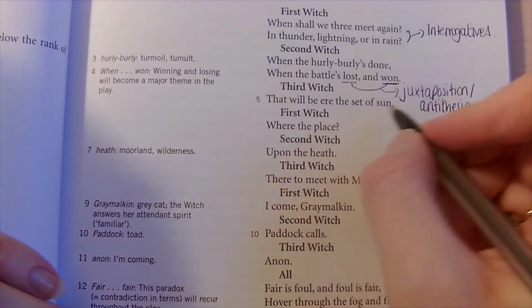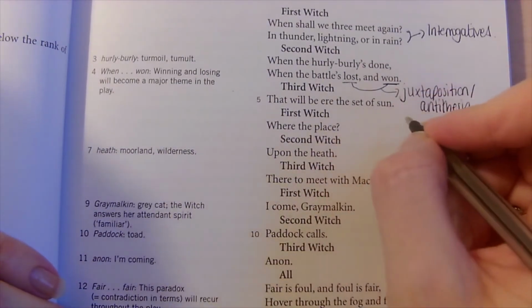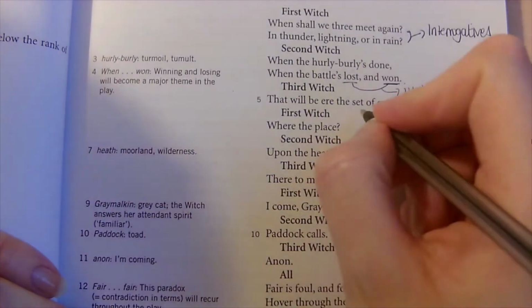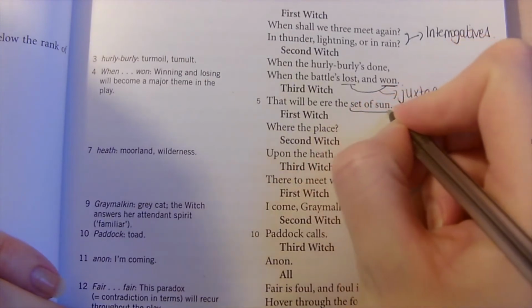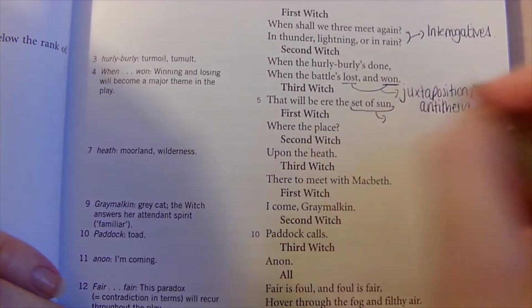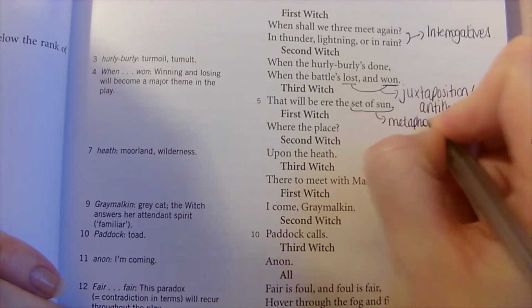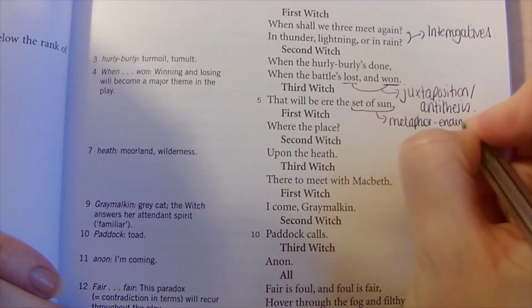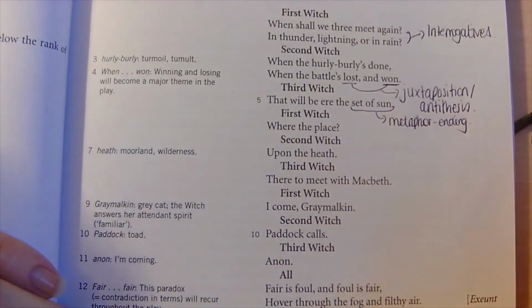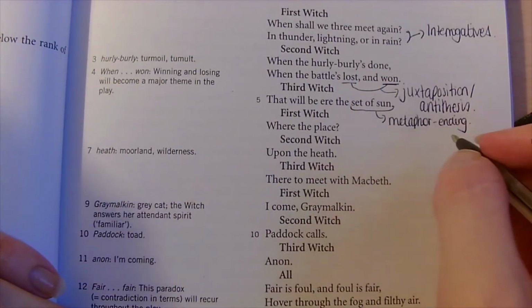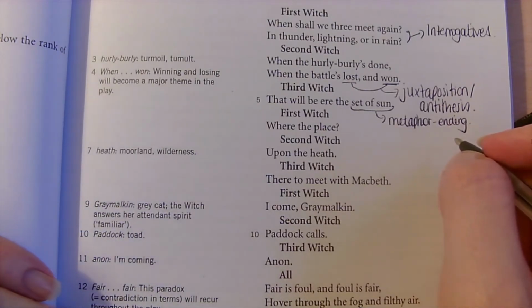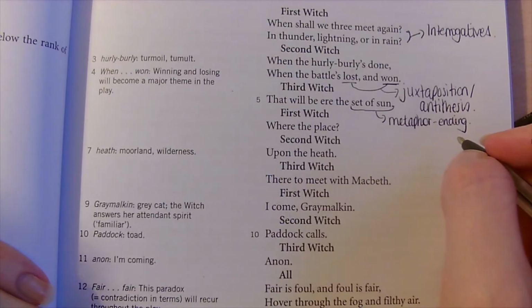That will be the set of sun, so we know that at sundown that's going to happen, but actually we could talk about the idea here of the sun setting as being metaphorical in terms of an ending. So significant there as well, and obviously setting of the sun suggesting that that's when the night comes in, and links then to the idea of the supernatural as well, where supernatural nighttime is when evil things are meant to come out.